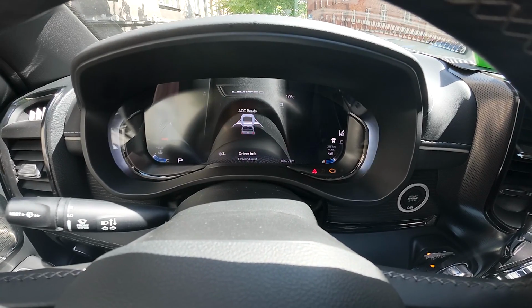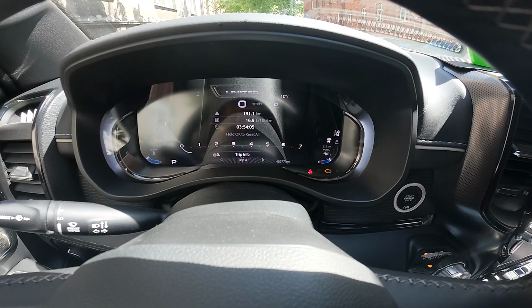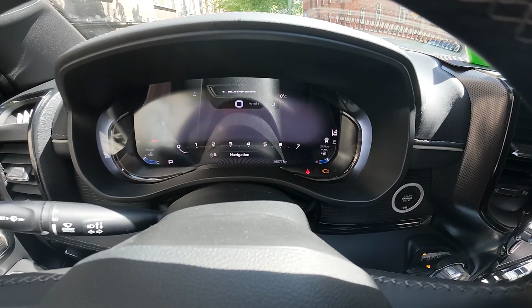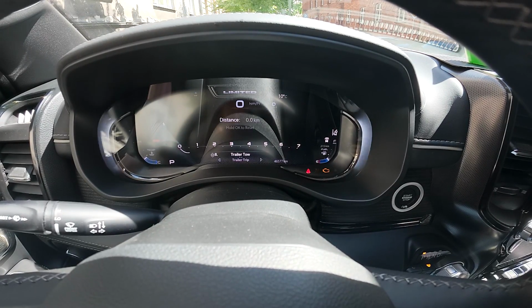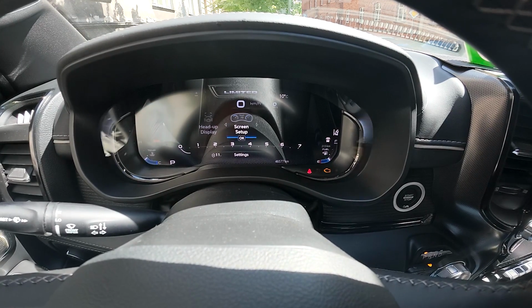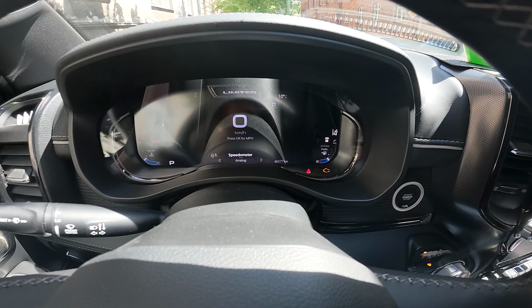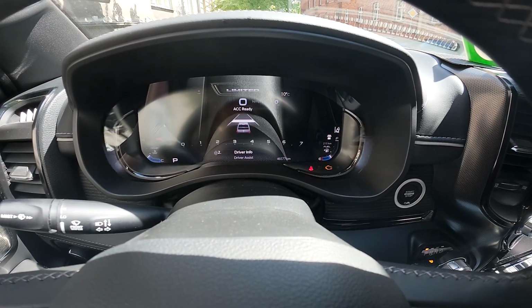Here we can find speedometer, driver info, vehicle info, performance, trip info, navigation, off-road info, trailer tow, audio, messages, and settings. Each menu has its own settings.